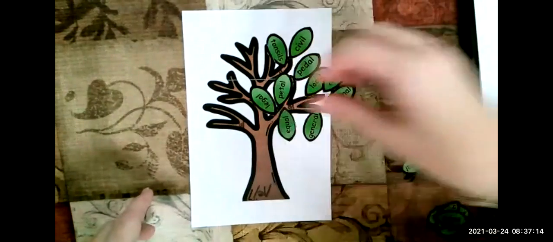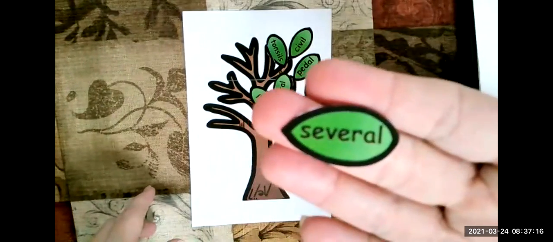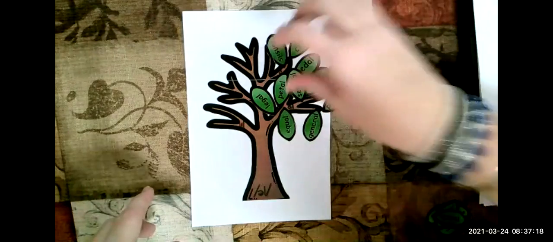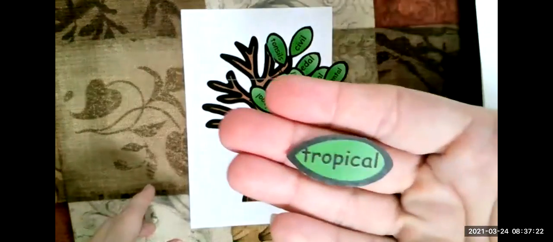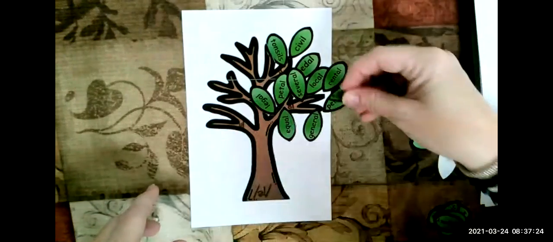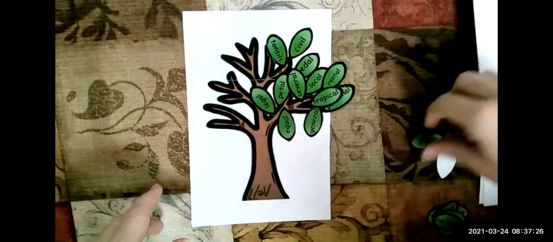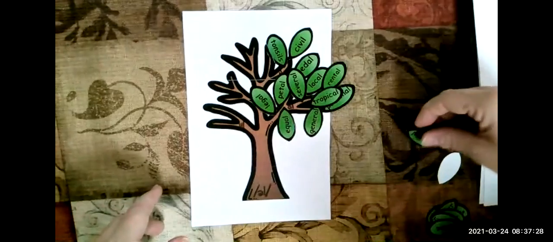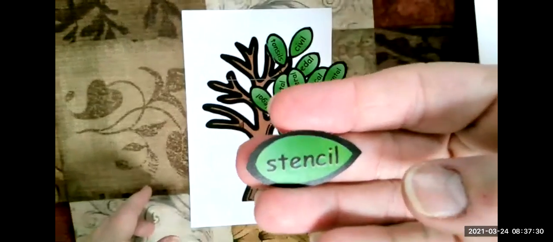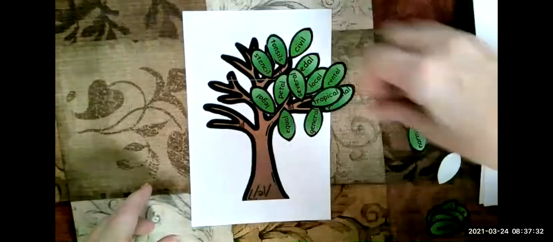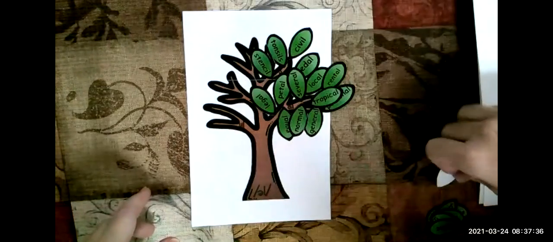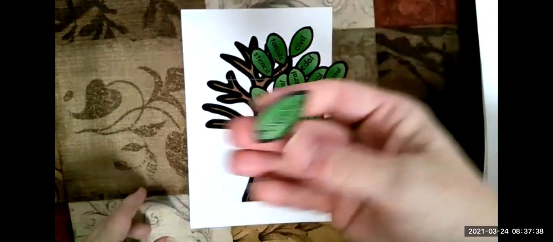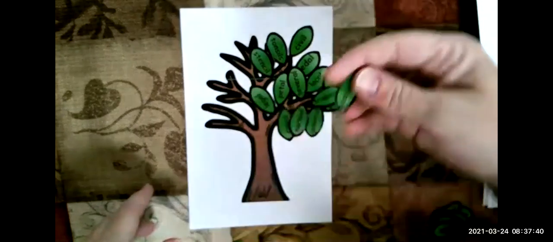equal, several, tropical, stencil, normal, and hospital.